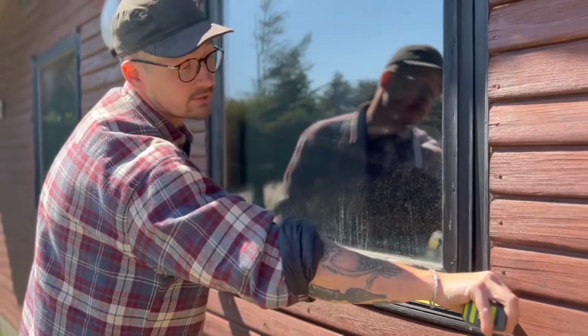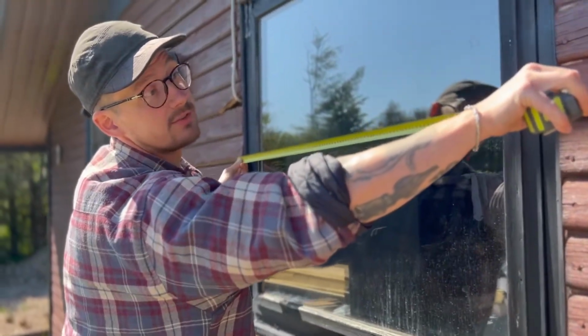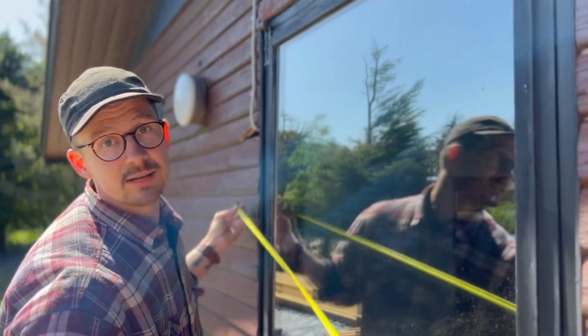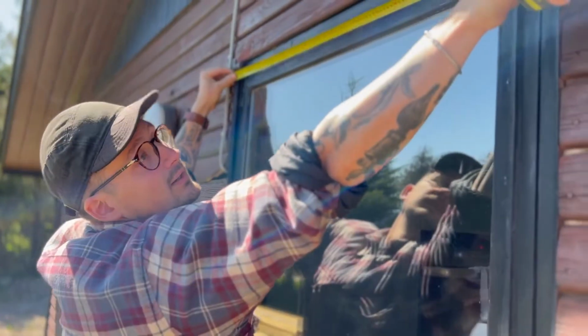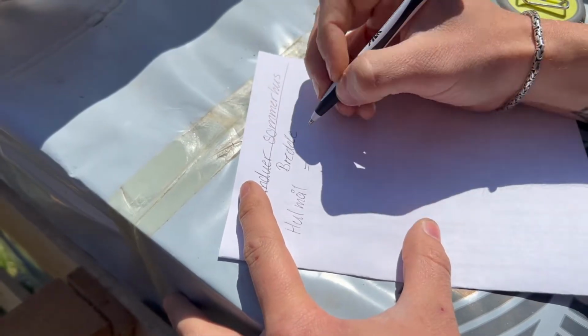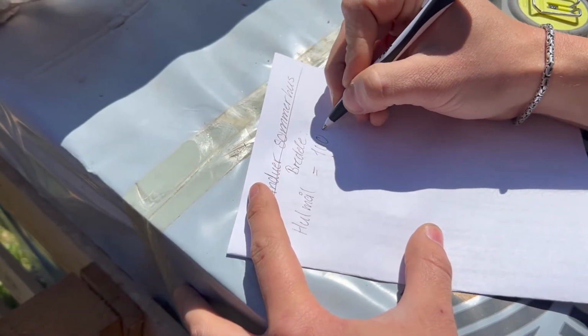It's really important that you measure several places on the wall because it can be a little crooked, especially in an old house like this one. I measure 3 places here, and then I note the narrowest point. The hole measurement here is 100 centimeters.